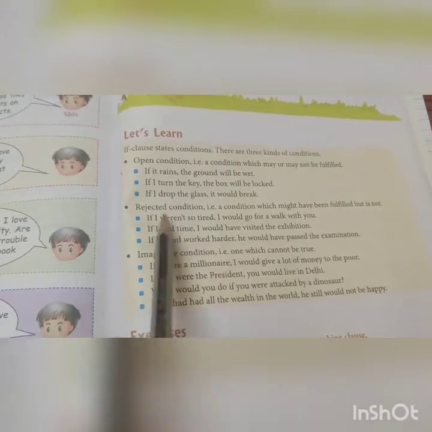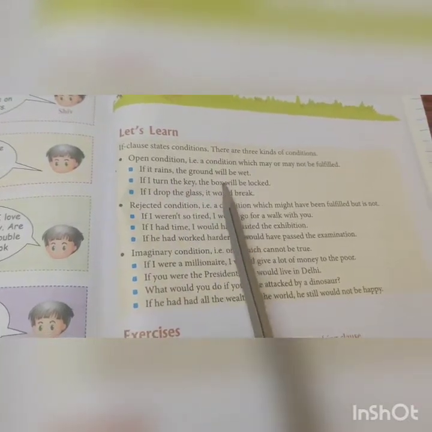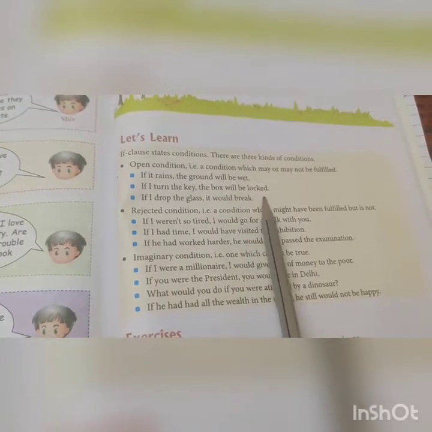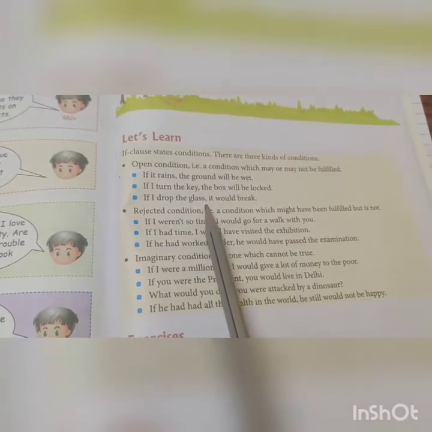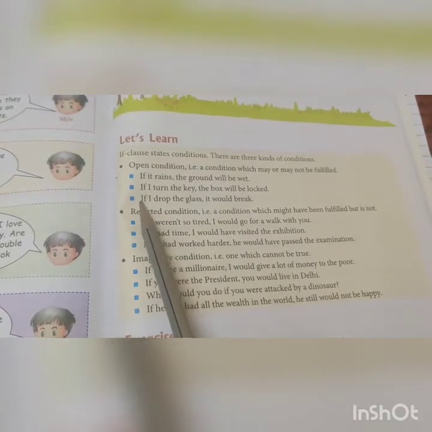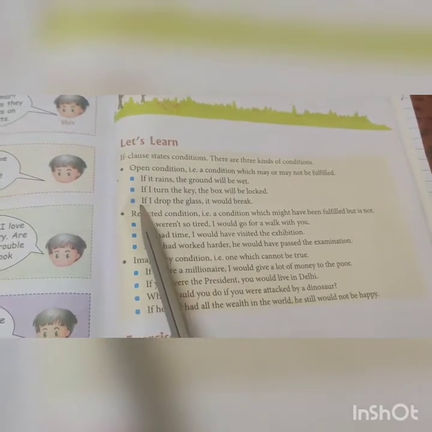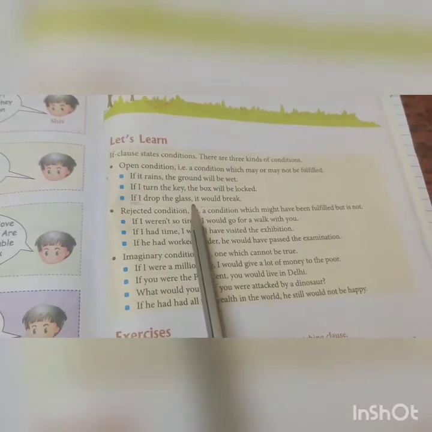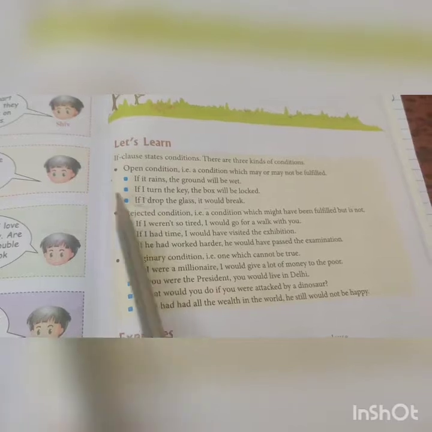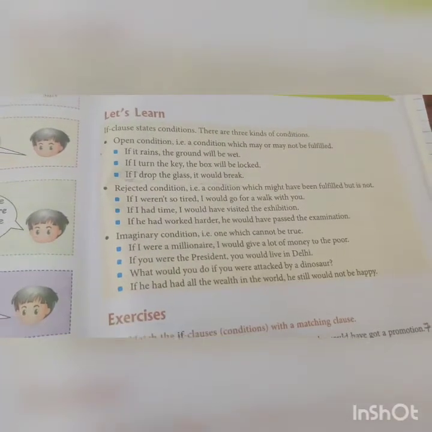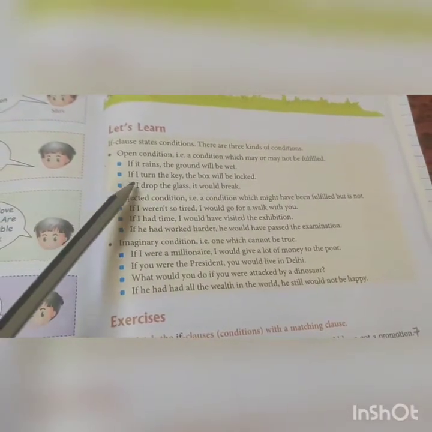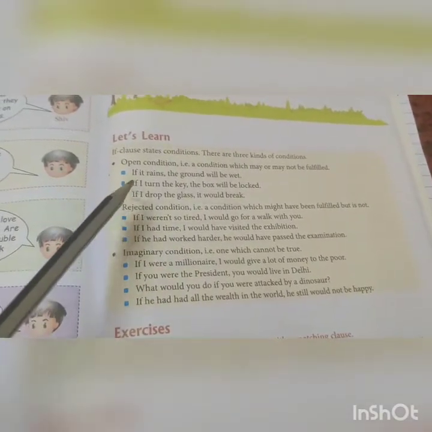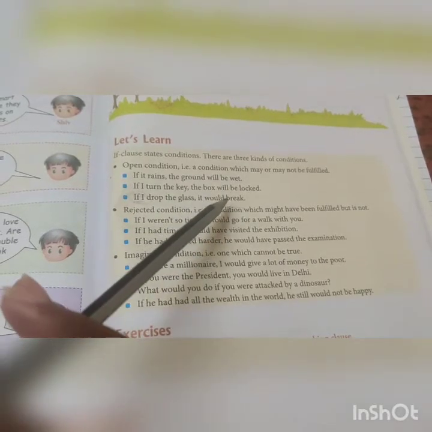You can see examples here. If it rains, the ground will be wet. If I turn the key, the box will be locked. If I drop the glass, it would break. With the if, we can see this is the main and the subordinate clause. So if I drop the glass, here if is the if conditional, something that may or may not be fulfilled. So if I drop the glass, it would break.